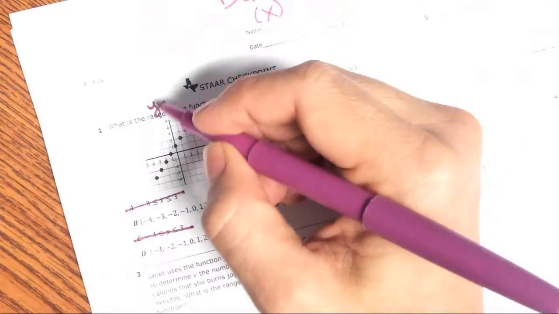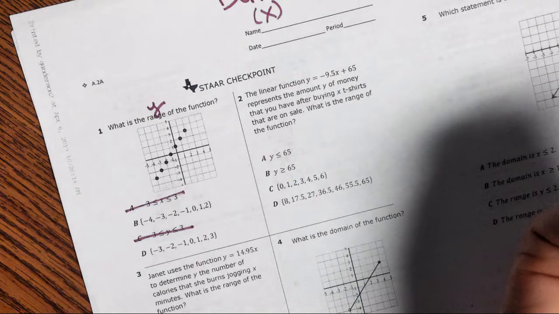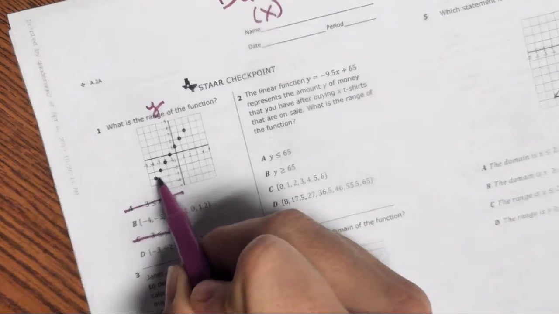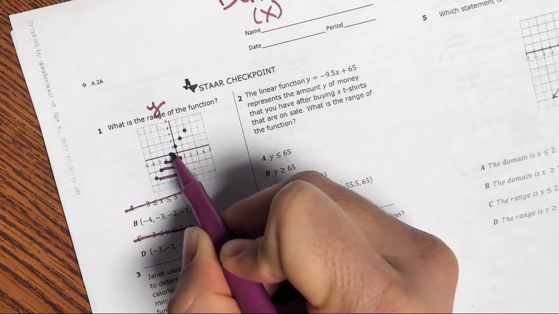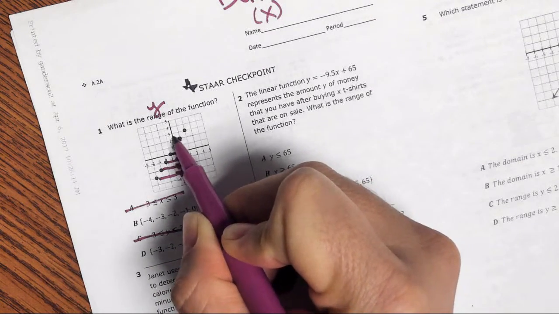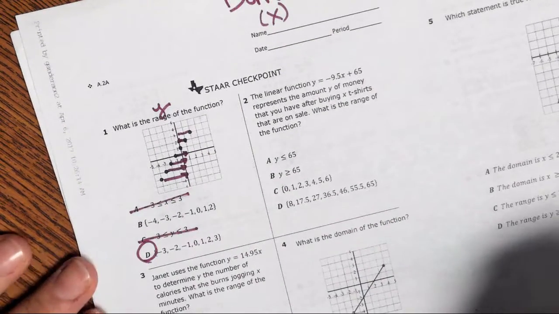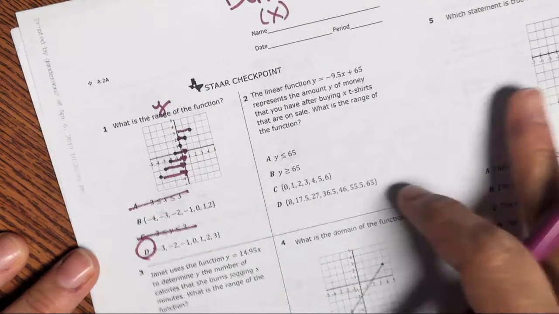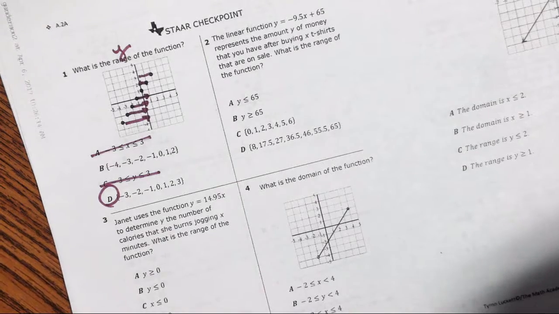So look at the dots and you're looking for the y value of each of those dots. Starting with the bottom dot, the y value would be -3, then -2, -1, 0, 1, 2, and 3. So the answer would be D. There's a question like that on one of your homeworks about discrete data. So you have to know the difference between discrete and continuous.